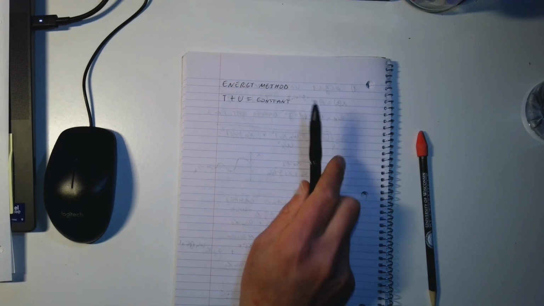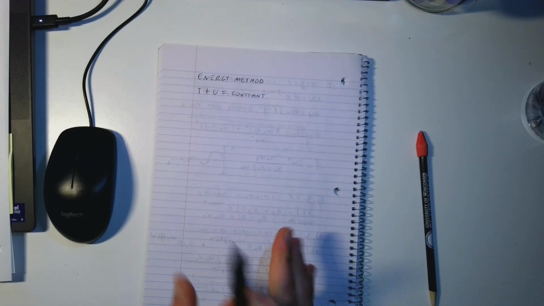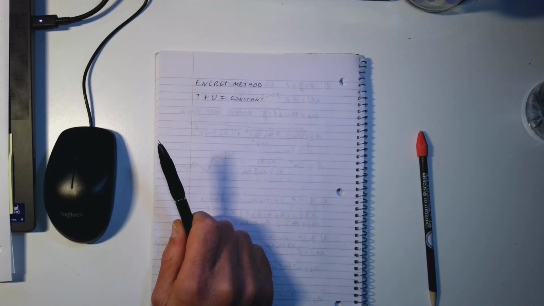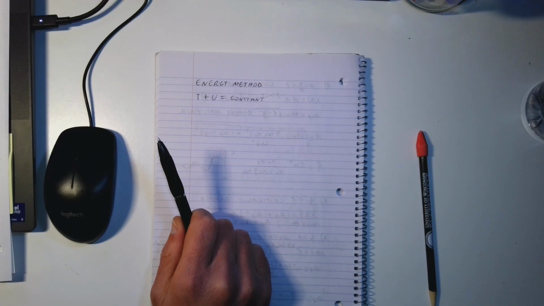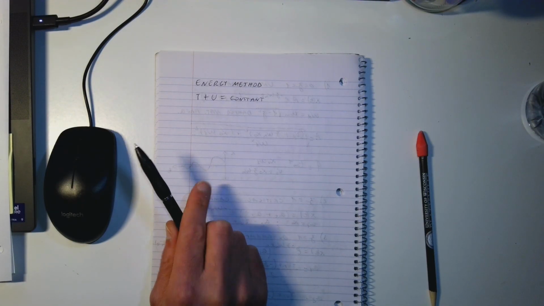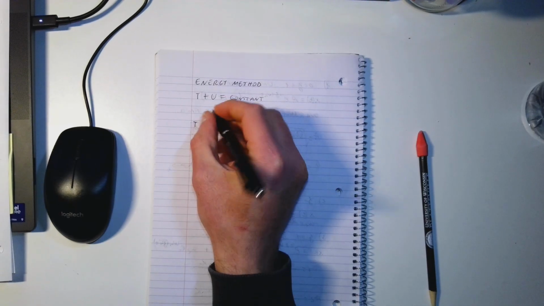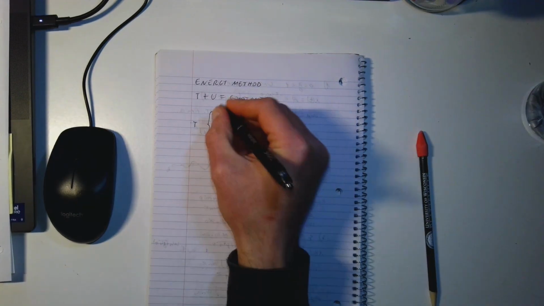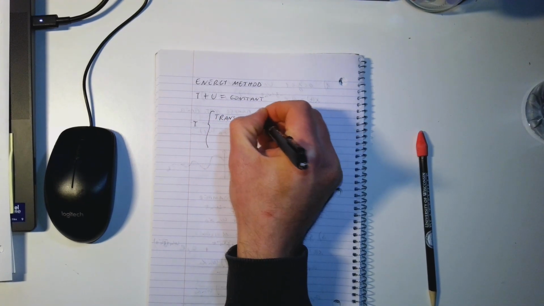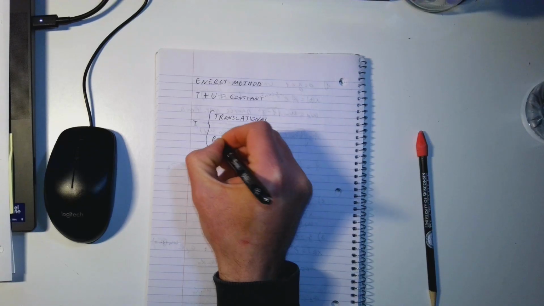Again, the total mechanical energy, which is a summation of kinetic and potential energy, remains constant in time. Now, in the system that we typically find, we have two forms of kinetic energy and two forms of potential energy. The two forms of kinetic energy are translational kinetic energy and rotational kinetic energy. So we have T, again, two forms. One is translational and the other one is, as we said, rotational.